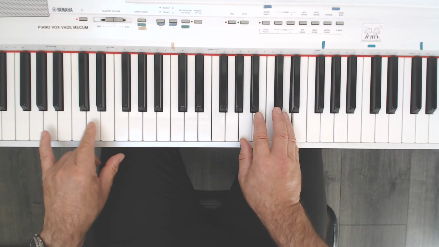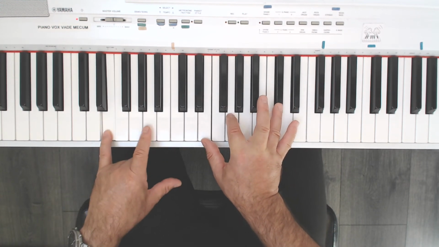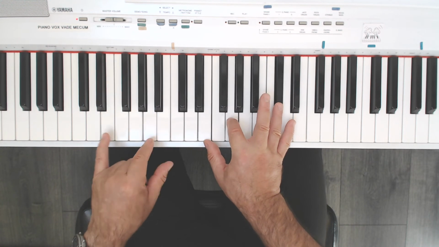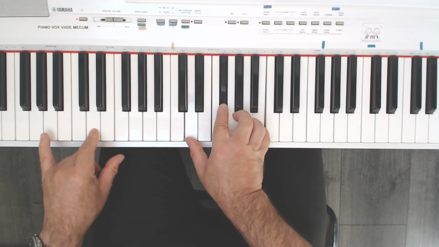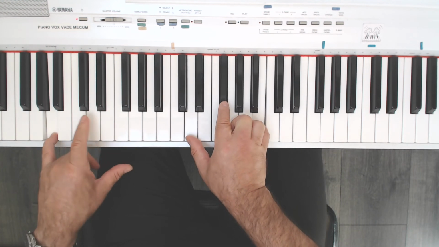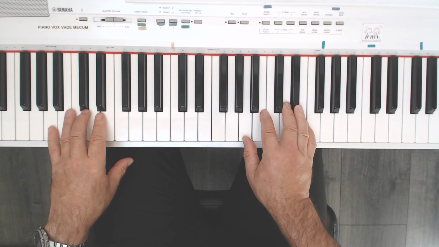O lo que más tú quieras. So we have A7, A with E, of course. Hasta cuando. D6, D and A again. And then the last one, the last verse.